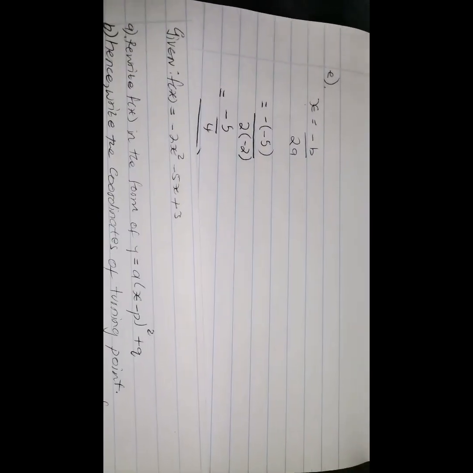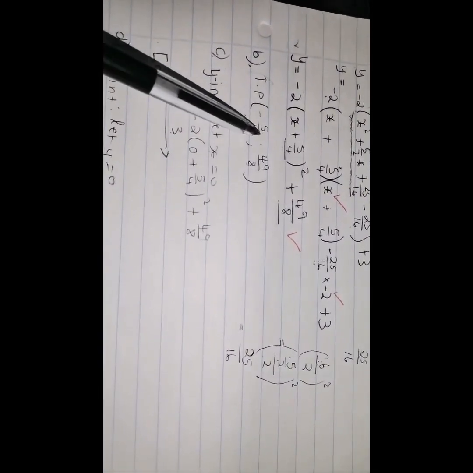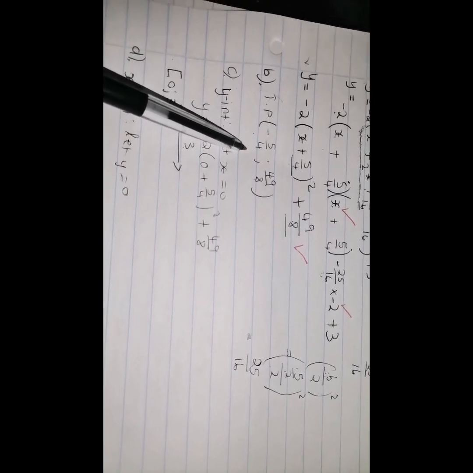This is the equation of the axis of symmetry. Now, guys, if we're given the equation in this form, then you just take out the value of P. That is your axis of symmetry, the x coordinate, or the equation of the axis of symmetry. So if we are given the equation in this form only, we just point out the value of negative P. Let's come back here. This negative 5 over 4 is our equation of the axis of symmetry.